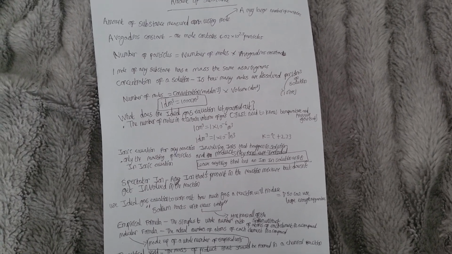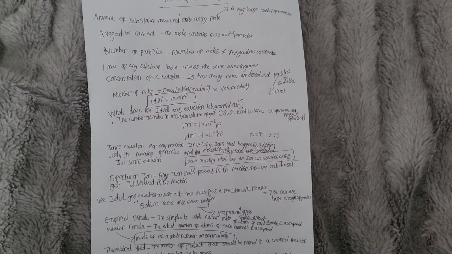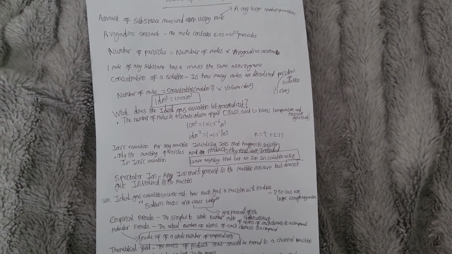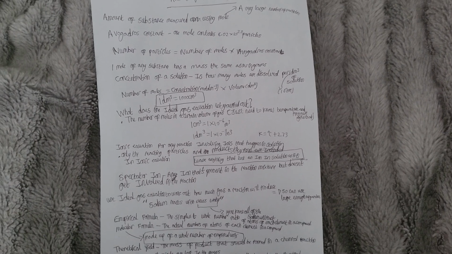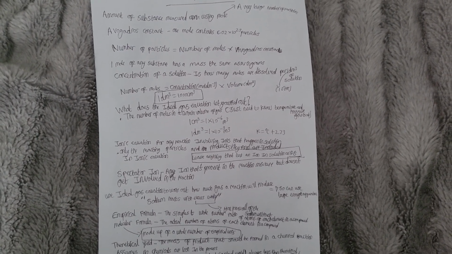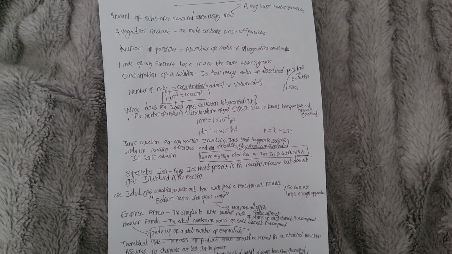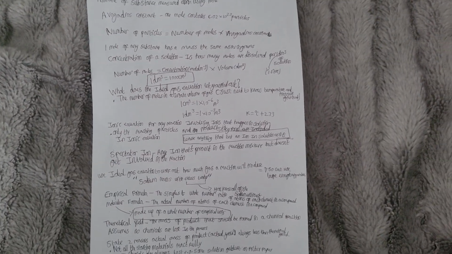Ionic equation for any reaction involving ions that happens in solution. Only the reacting particles and the products they form are included in the ionic equation. We leave anything that isn't an ion in the solution as it is. We just leave it; we don't cancel out. A spectator ion is any ion that's present in a reaction mixture but does not get involved in the reaction.